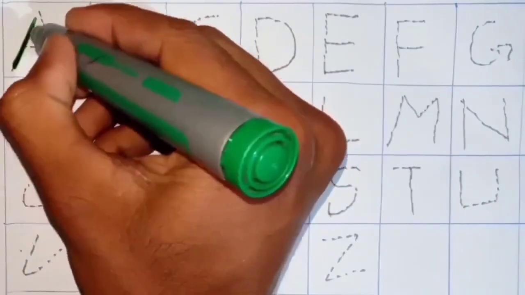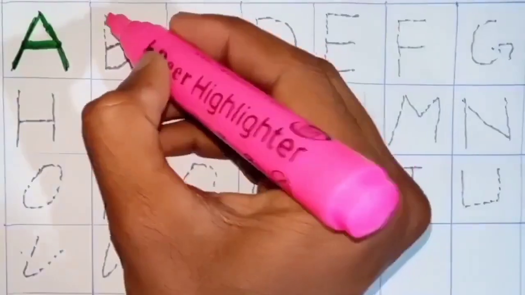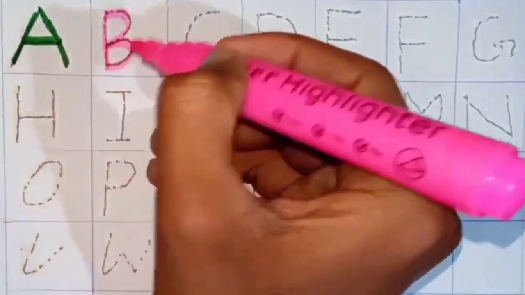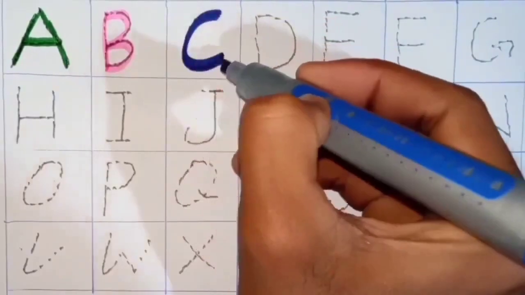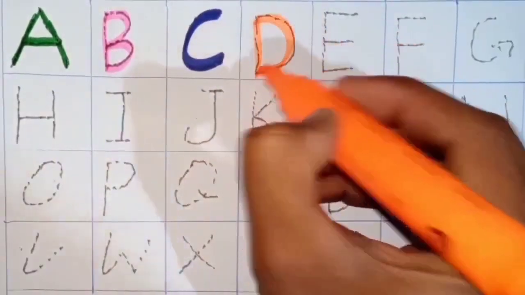Green color: A for apple. Pink color: B for balloons. Blue color: C for cat. Orange color: D for dog.